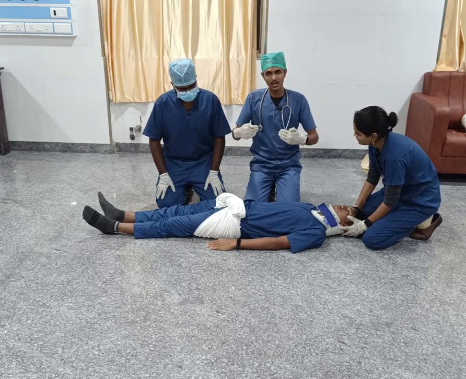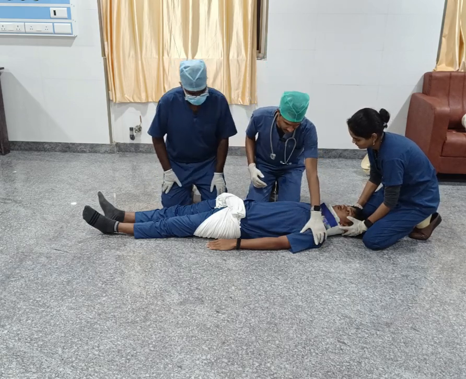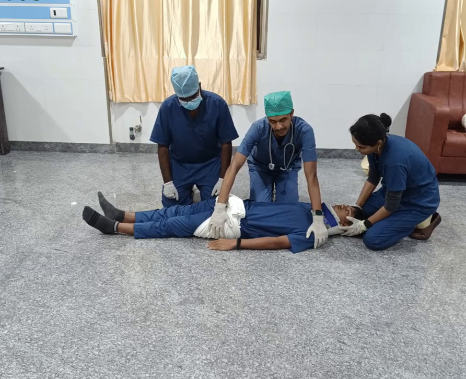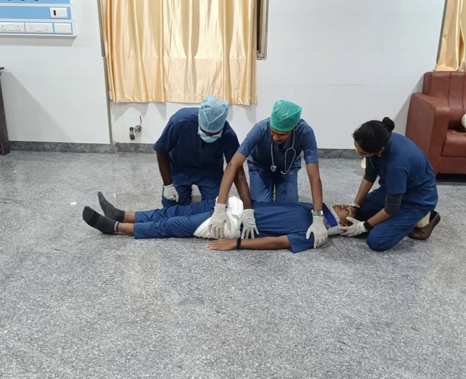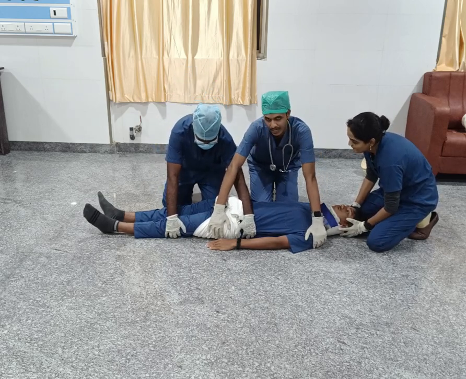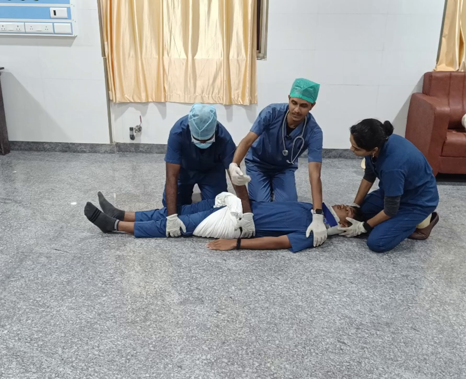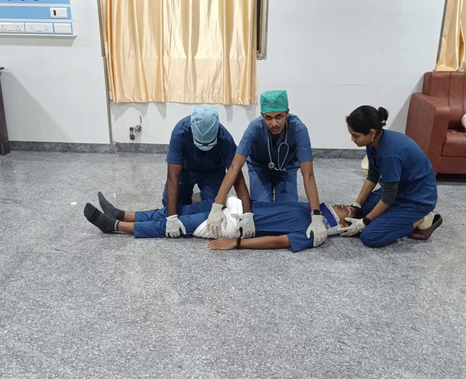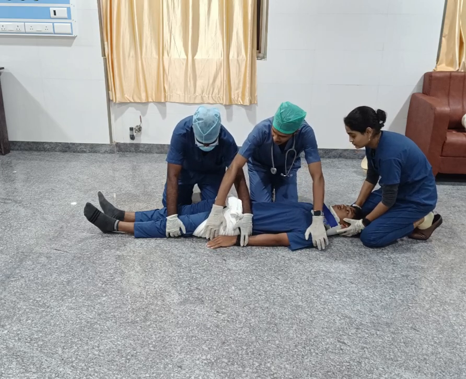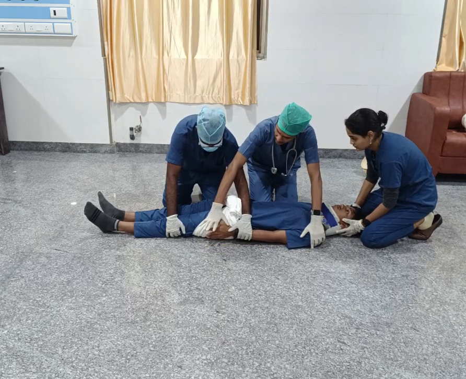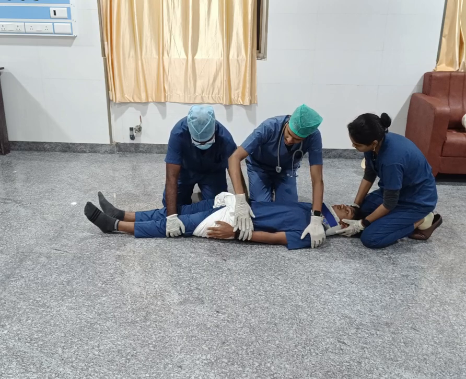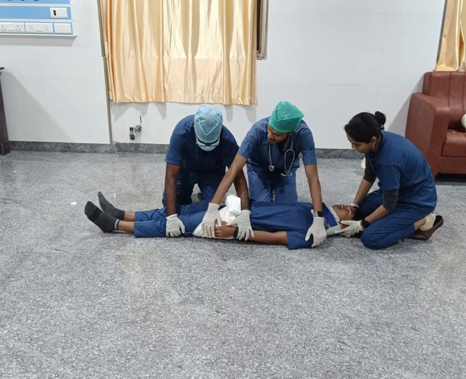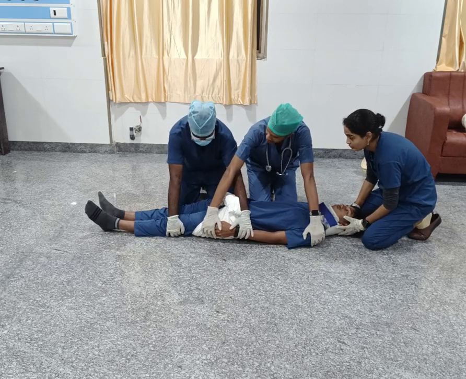So how do we do the log rolling? One person's hand should be placed on the shoulder, and one hand over the pelvic area. Then you ask your co-resuscitator to place one hand over the pelvis and one hand over the knee region. Then we are going to shift. While doing a log roll, it should be a coordinated movement. First place one hand over the shoulder, one hand over the pelvic area, and the other co-resuscitator places one hand over the pelvis and one over the knee. So you are going to move in coordination.